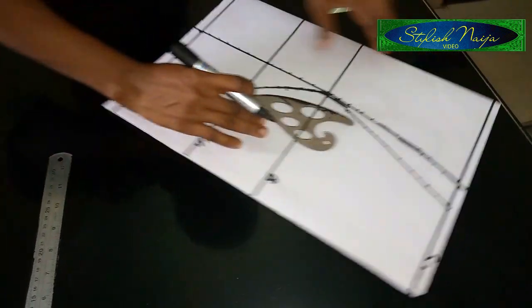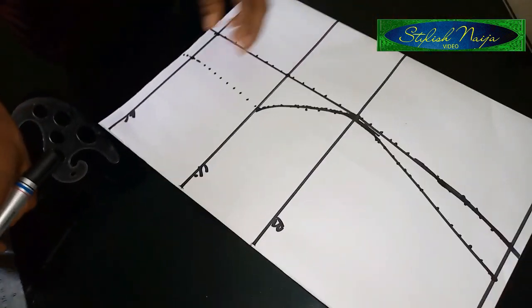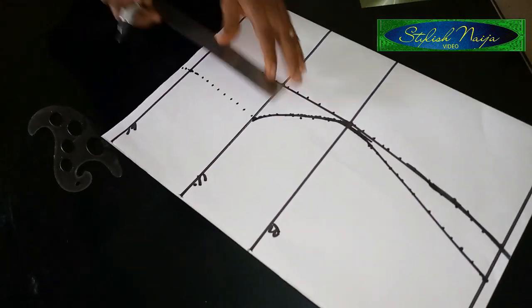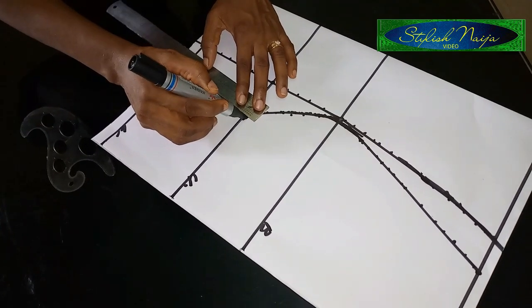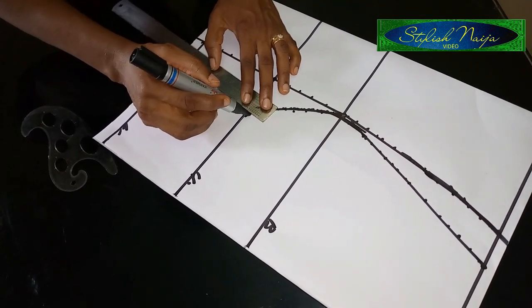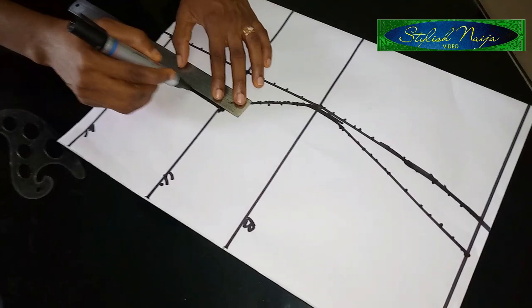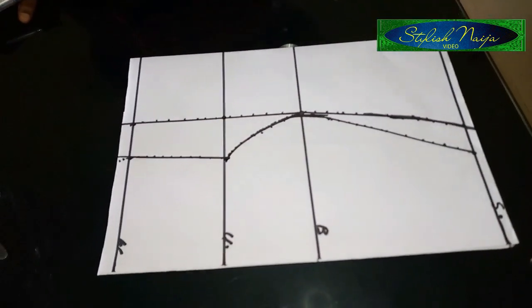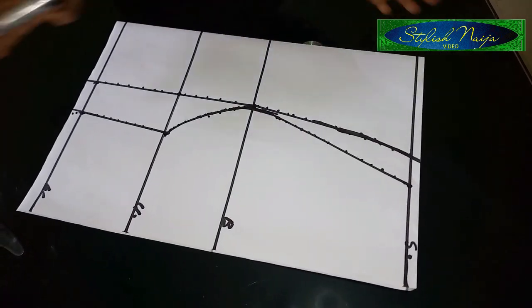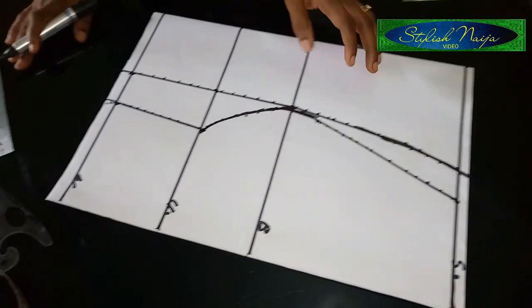So you could see what I have. You could see how beautiful it is. And then the next thing, for the down part, you just use this and then slant it to the 2-inch point down below. So this is how easy your shoulder is, you can see how beautiful it is looking. That's just so easy. I hope you got it.